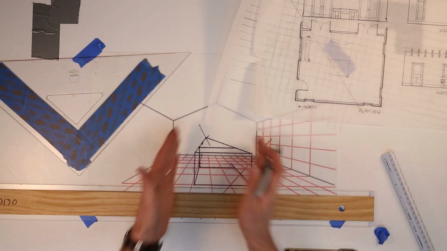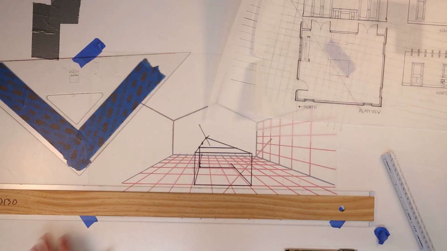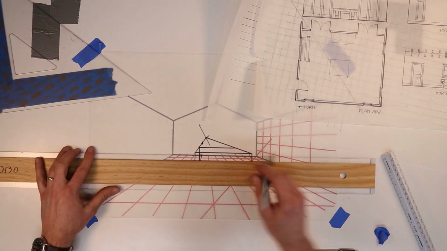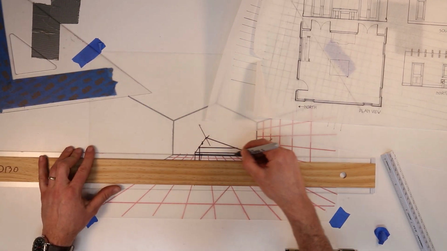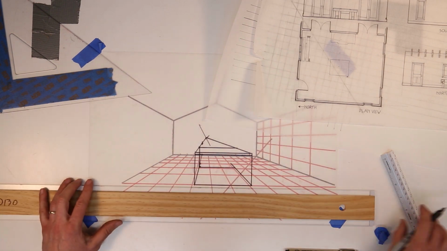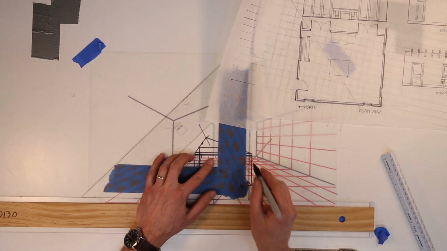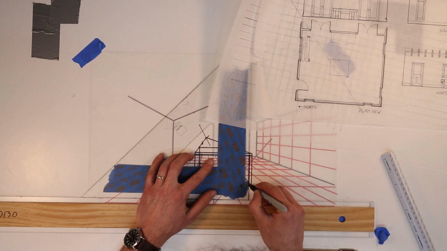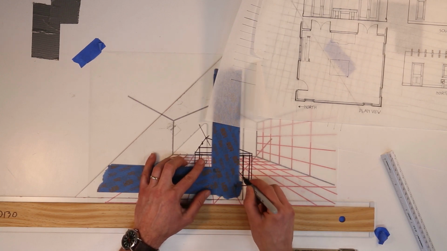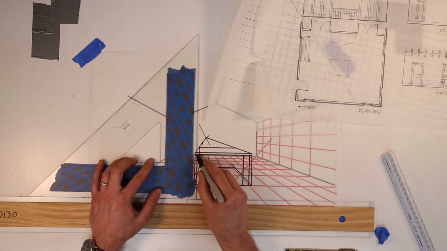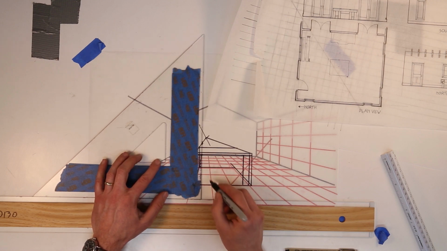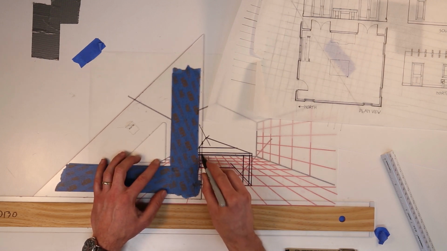So this box here is really giving me the location where that table sits in the room. I could then start adding detail, like the thickness of the tabletop or the thickness of the legs. At some point, you just start eyeballing because the measurements are too small to measure on the grid.